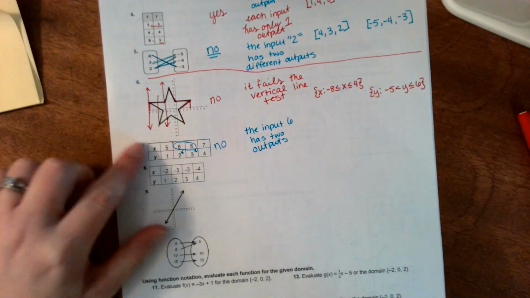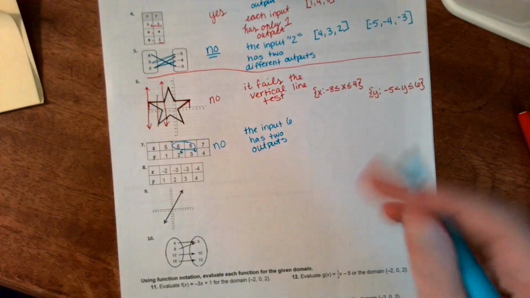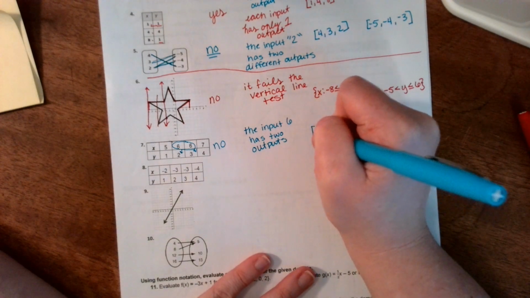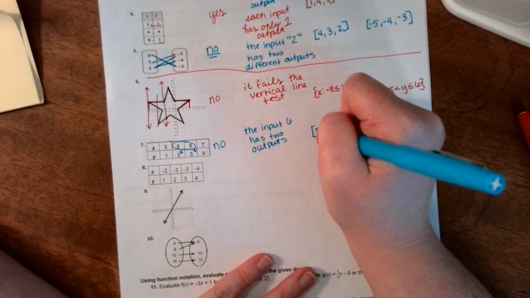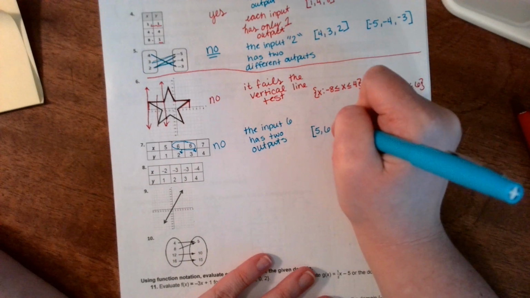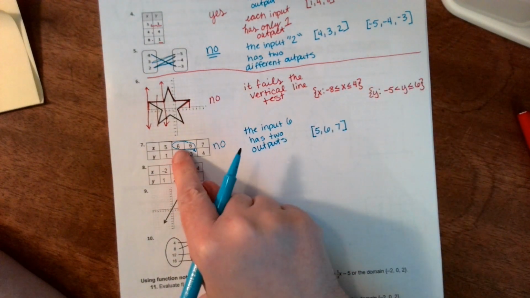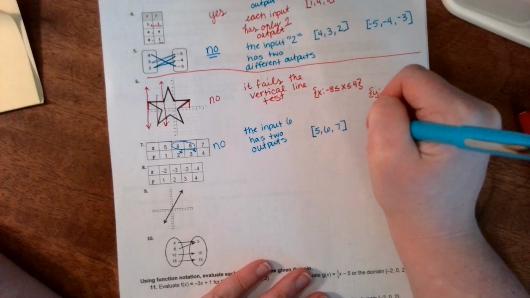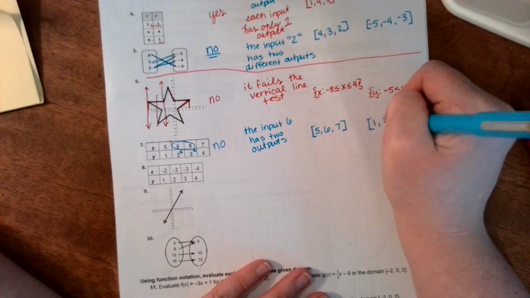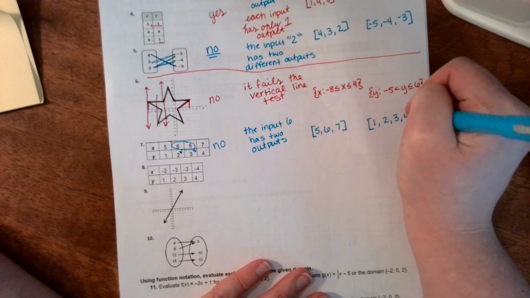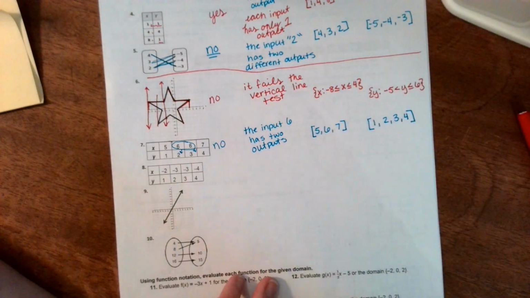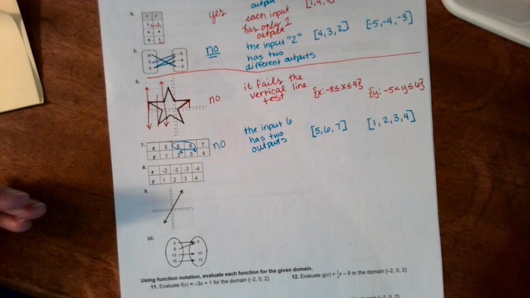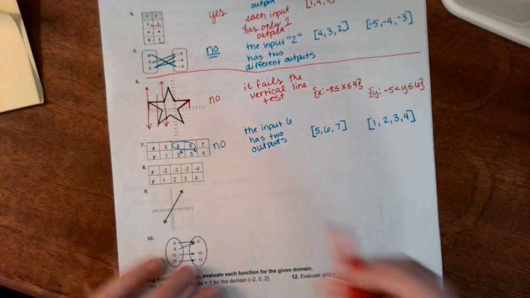Again, this is a table. It's not an equation or anything, so we can just list our domain and range here. We have 5, 6, and 7 in the domain. Even though I have 6 twice, I don't need to write it twice. And then our range is 1, 2, 3, and 4. All right, and we're done.